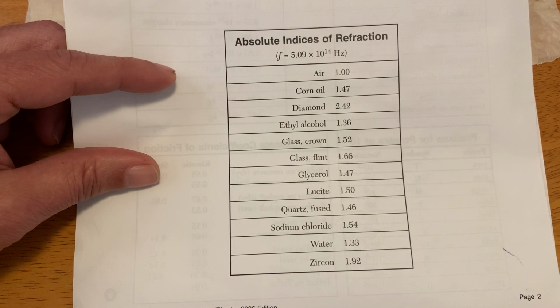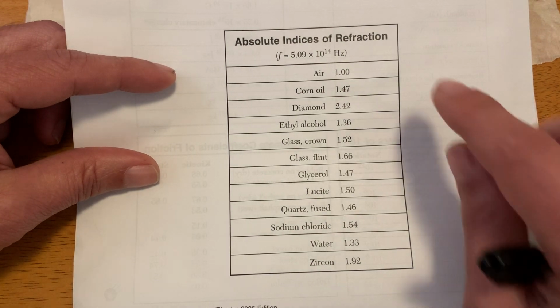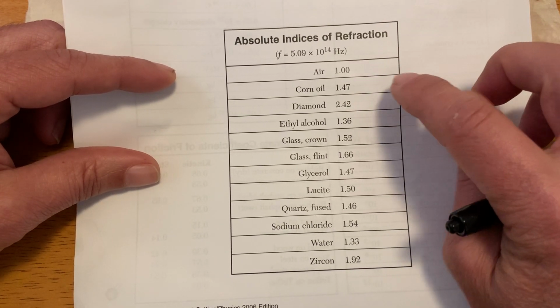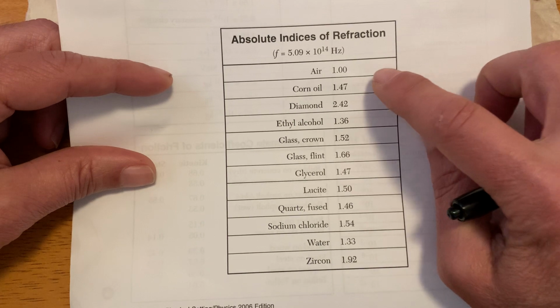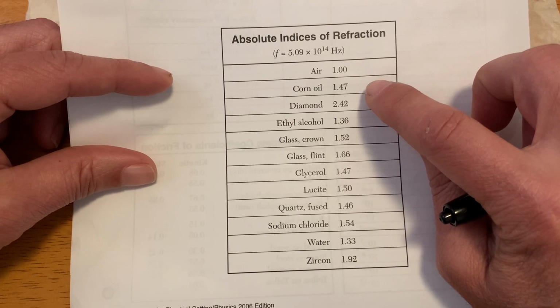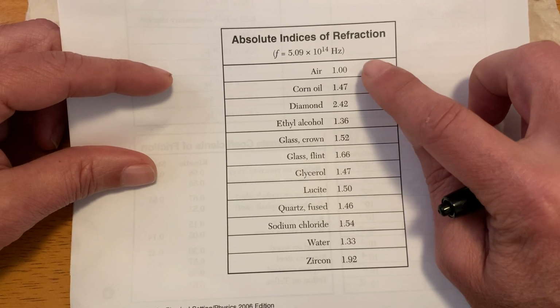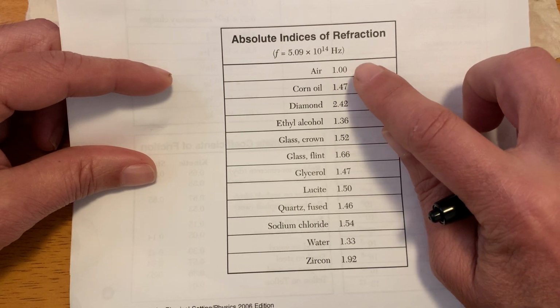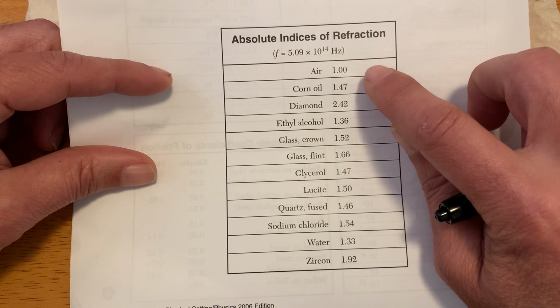There is more information here as well, because like I said, when light goes from different materials, it changes speed. So when I go from air to corn oil, does it change speed? Yes, it does. Why is it changing speed? Because my indices of refraction are different.